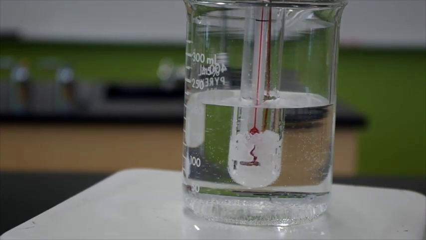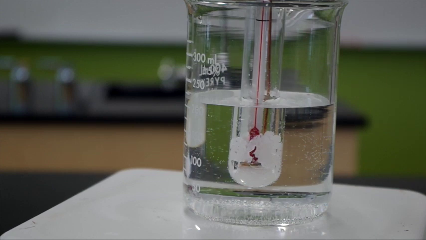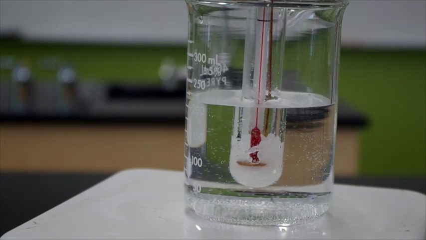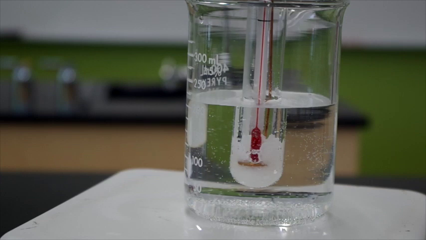You can see it starting to melt because the bulb of the thermometer is becoming visible. We have to increase the temperature a little bit.